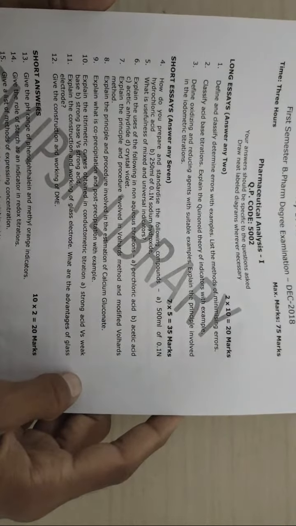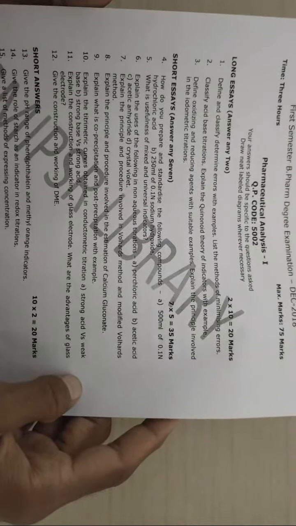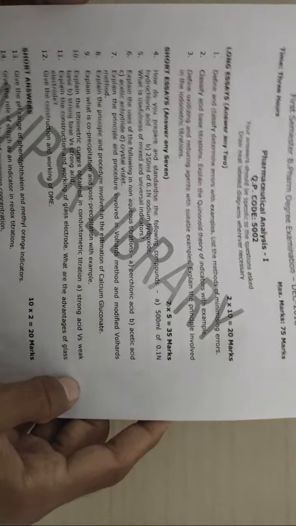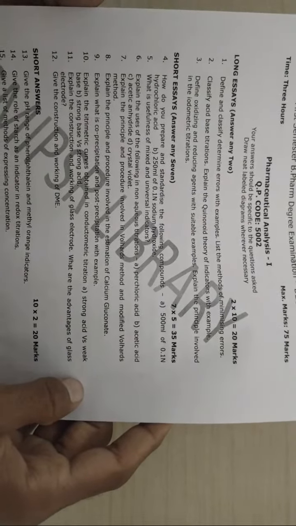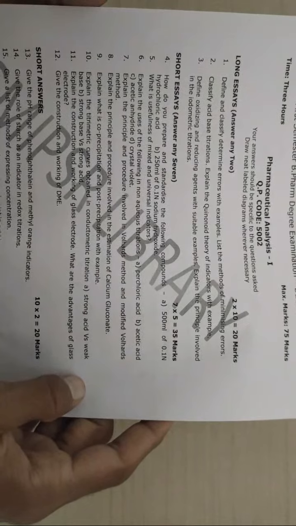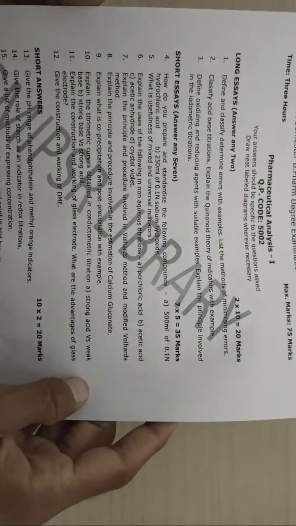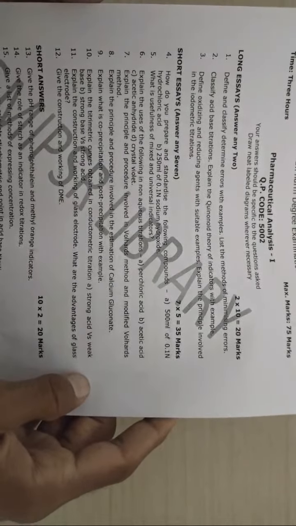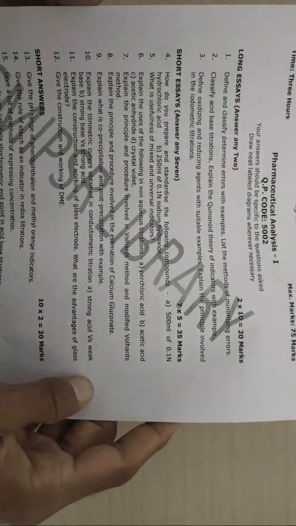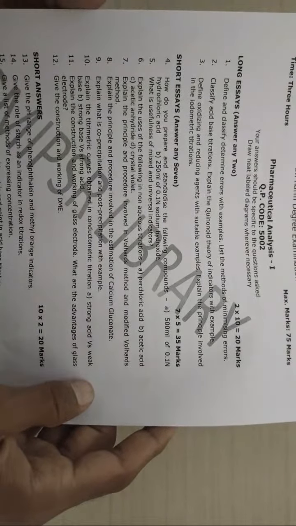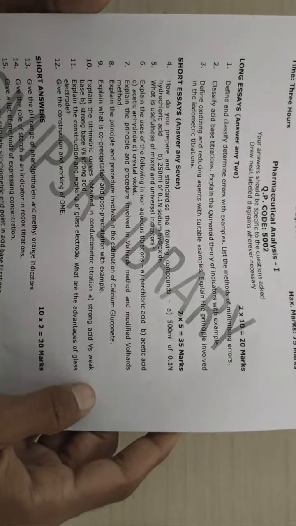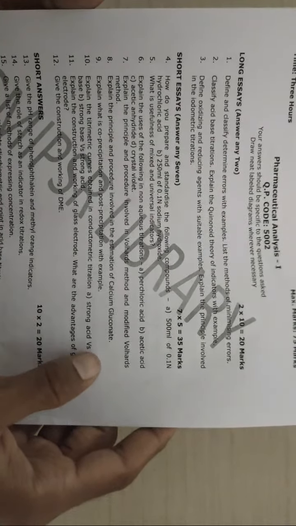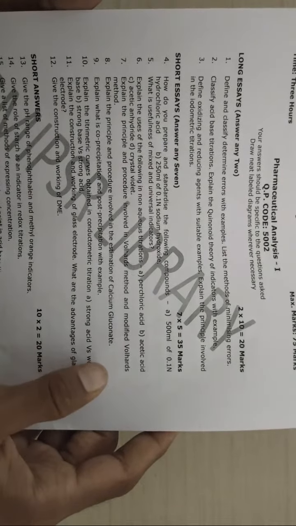Next one, you go for the 8th question. Explain the principle and procedure involved in the estimation of calcium gluconate. First you have to write the principle, then you have to write the procedure, meaning how you can estimate that, how you can assay that. After that writing, you go for the applications of this calcium gluconate. If there is high fever, this calcium gluconate is given, and also calcium gluconate is given to strengthen your bones. Okay, if your bones are weak, this calcium gluconate is provided through the intravenous route. And also Glucovita vials contain calcium gluconate.